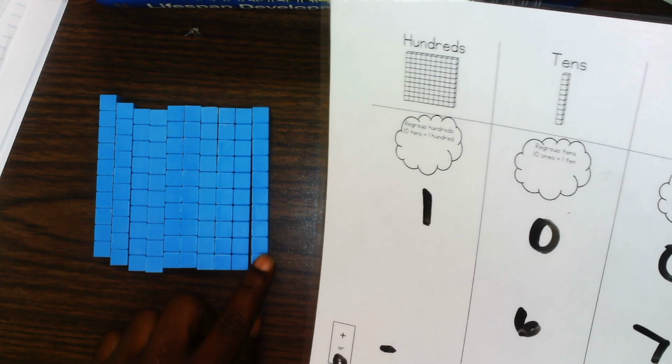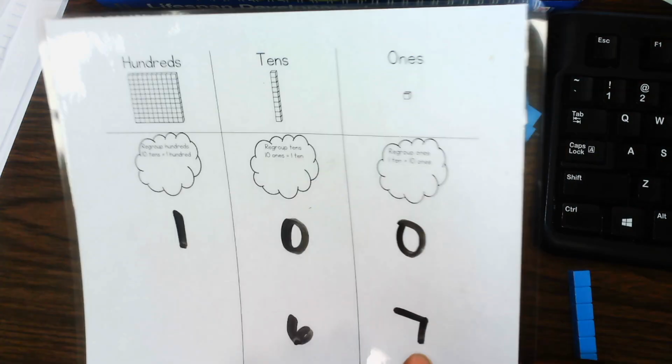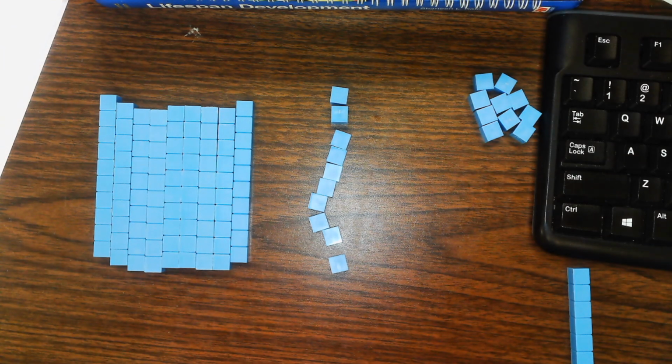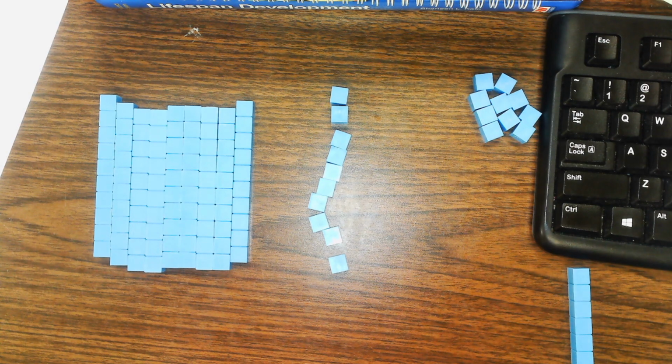All right. So 100 minus 67, and now we've got 7 ones. Well, these are all tens. How can we take away ones if we don't have any? And so we're going to swap out one of these tens and make it 10 ones. Because we have 7 ones to take away, we're going to have some ones left over, so we need to switch out one 10 rod with single unit ones. I have switched that out right there. All right. And so now we can work off this.